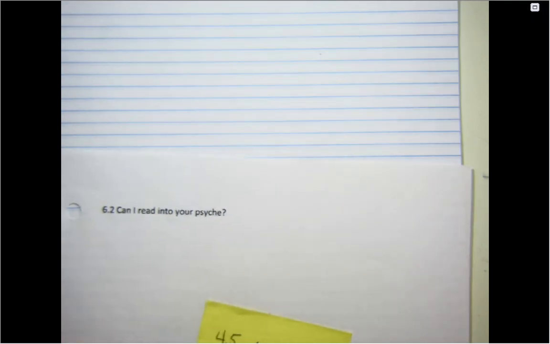Well, in 6.2, we begin with the author's question, can I read into your psyche? So here's what we're going to do. I'll demonstrate. We're going to take a pencil or a pen and make a squiggly drawing. Don't make it too tiny because you're going to have to read parts of it off. And do it without looking. Don't make it too complicated either because you're going to have to count parts, okay? So see, I'm not looking. I close my eyes and just draw something.